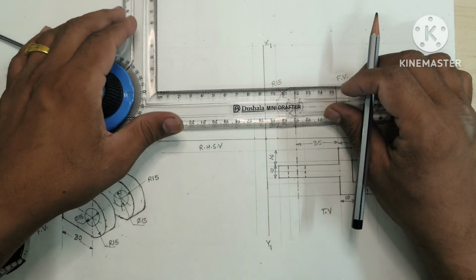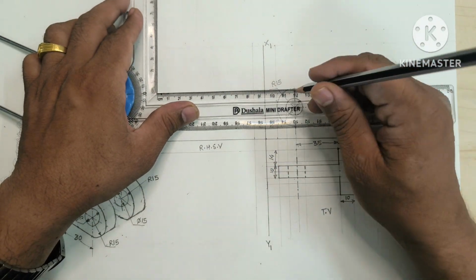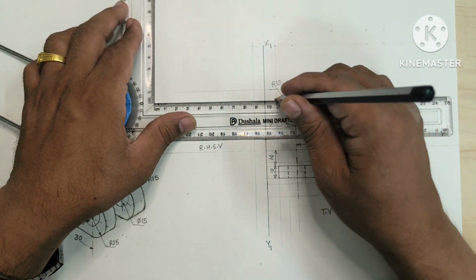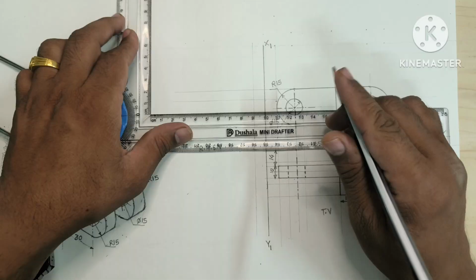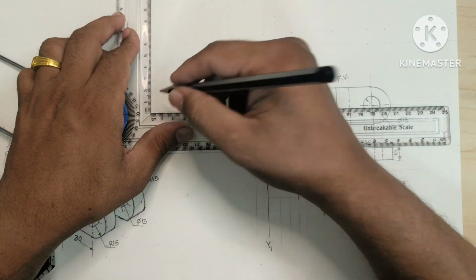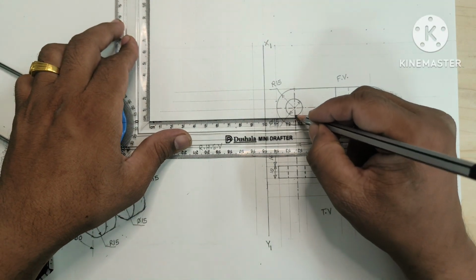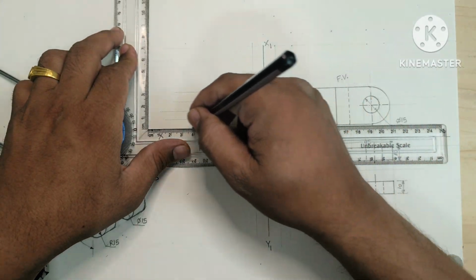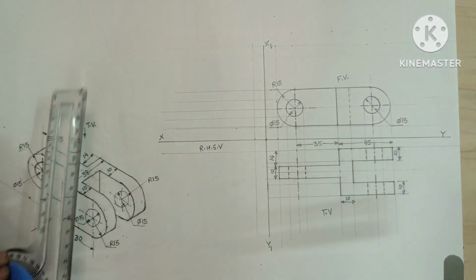I have taken the projection from top view. Now I will take the projection from front view. This one, then center line, then this line and this line. Okay.